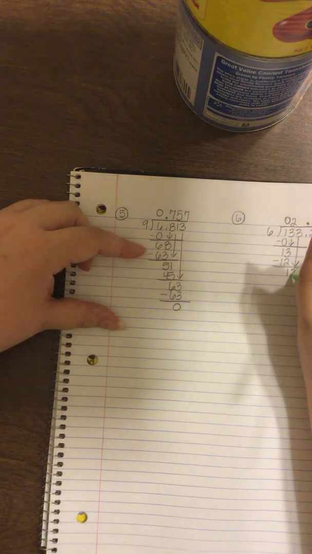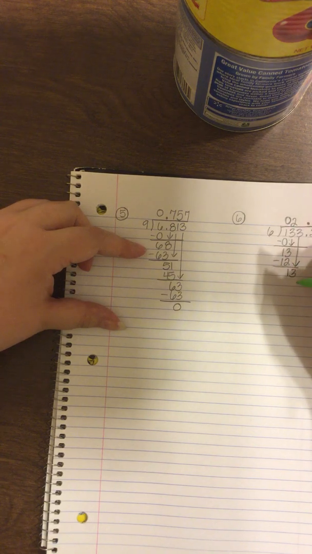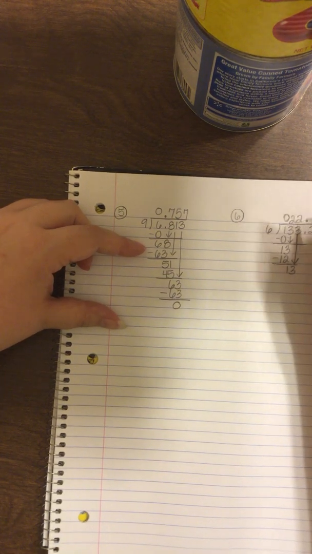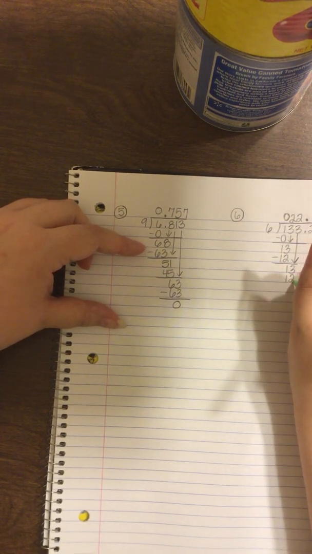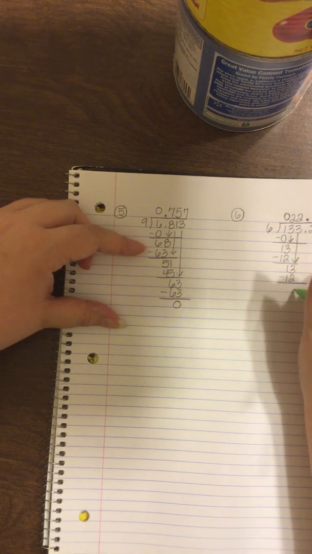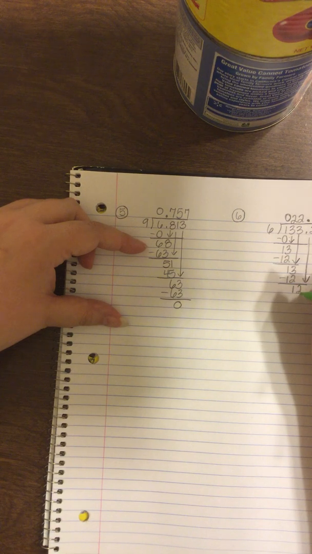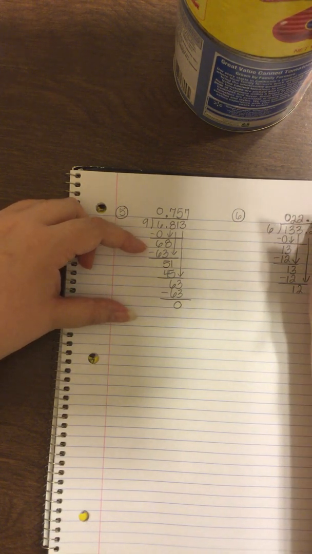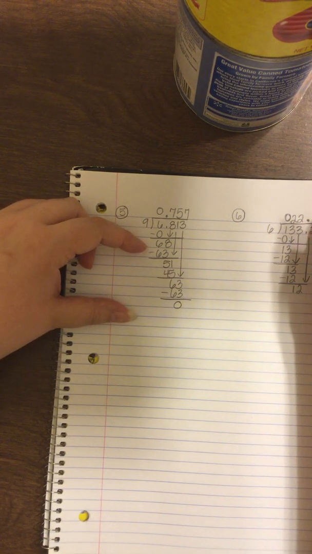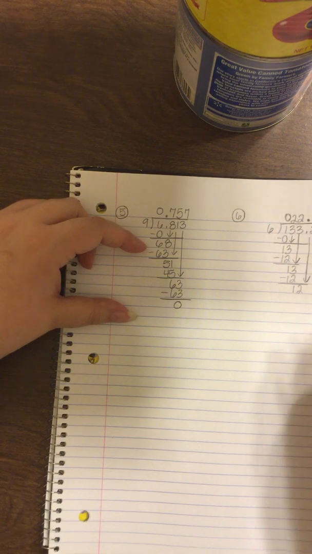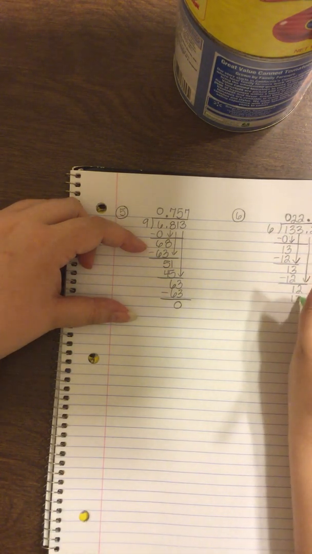Bring down the 3. 6 times 2 gets me close to 13, which is 12. I subtract. I'm left with 1. And I'm going to bring down my last number, which is 2. 6 divides into 12 2 times. 2 times 6 is 12, and I'm left with 0.